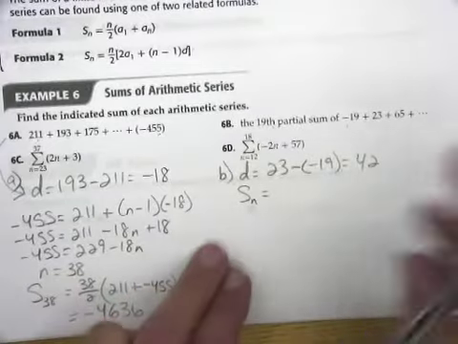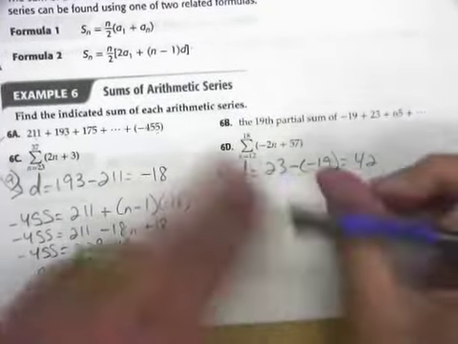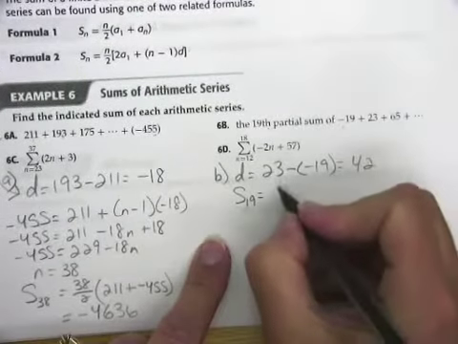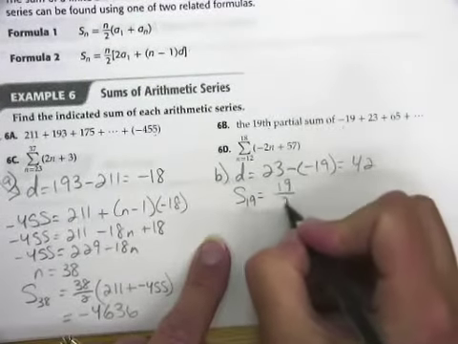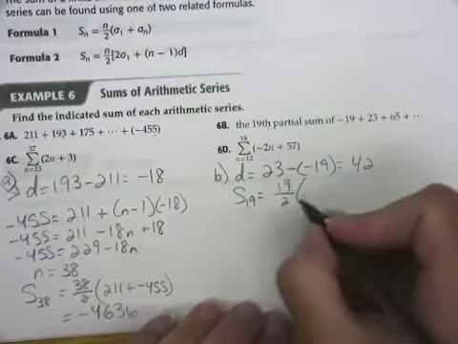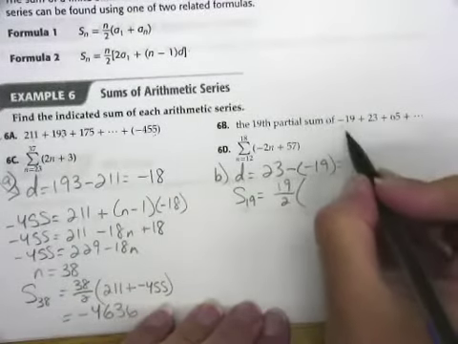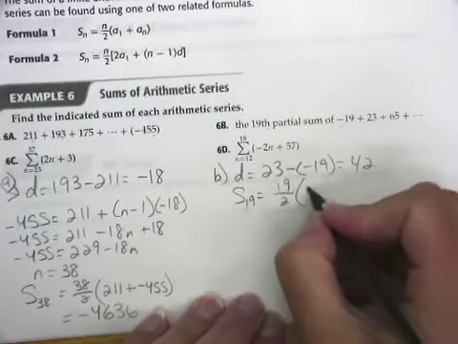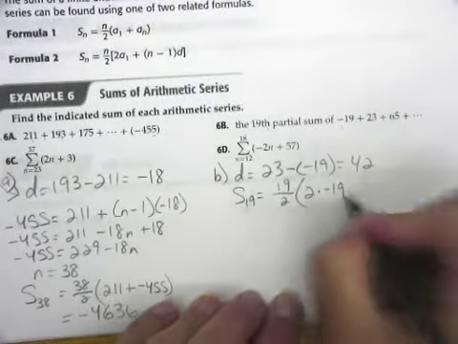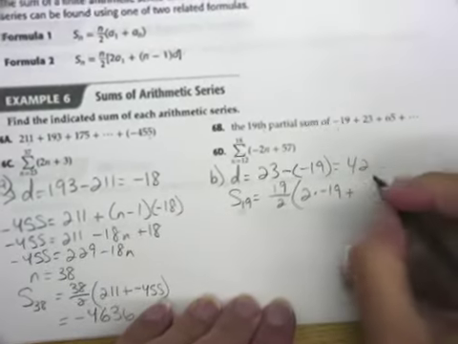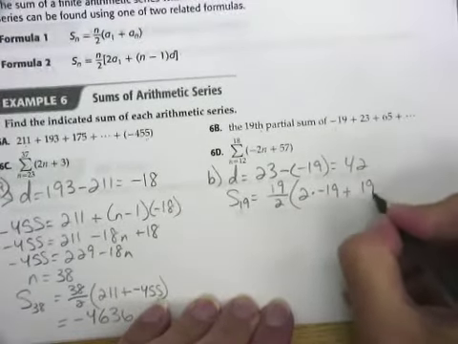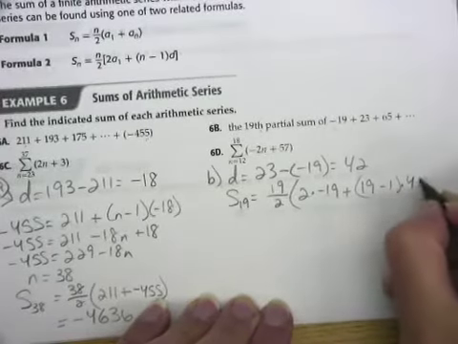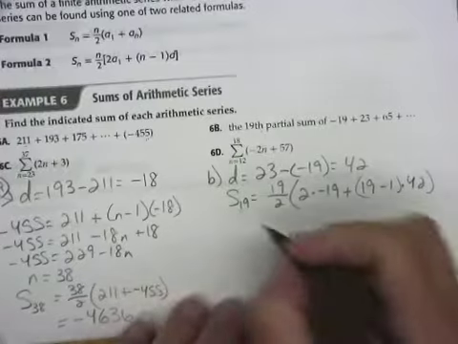So S sub n, let's be precise, S sub 19 equals 19 over 2 times my first term times 2, so 2 times negative 19, plus 19 minus 1 times that common difference of 42.